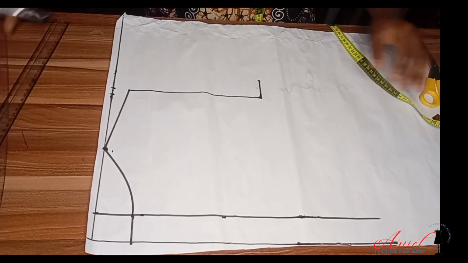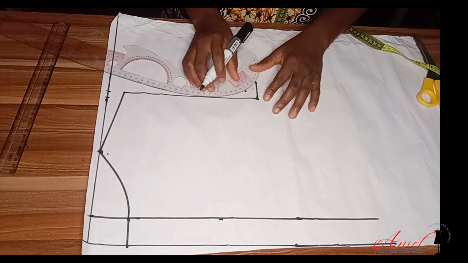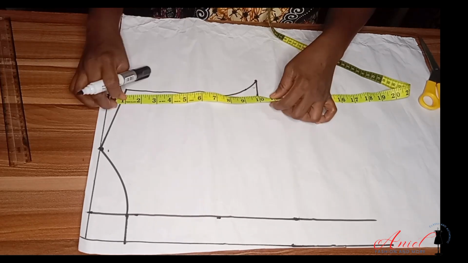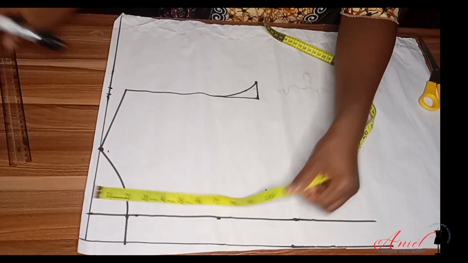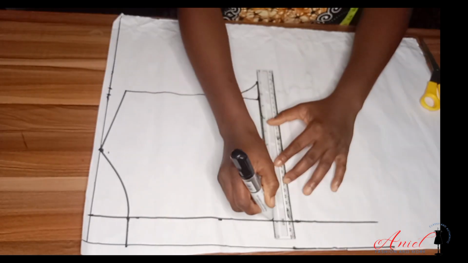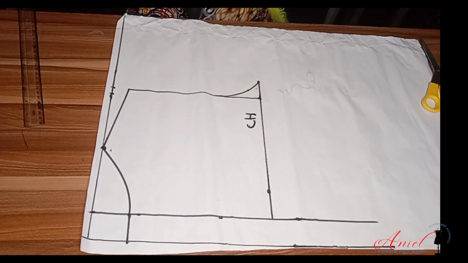For the armhole curve, I'll come out by 1 inch. Then I'll use my hip curve to connect like so. So our back armhole curve is ready. For the chest line, our chest line automatically is where the armhole length stops. So I'll rule a straight line like I'm doing in this video, and I'll label it the chest line.